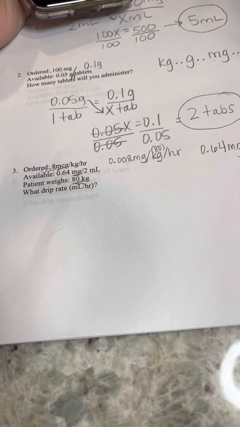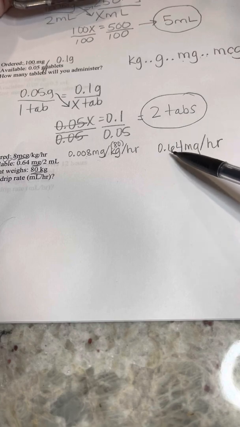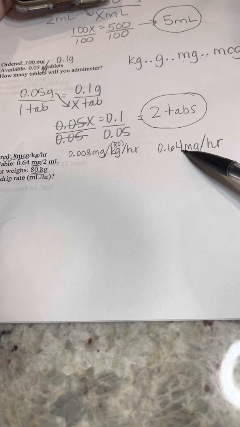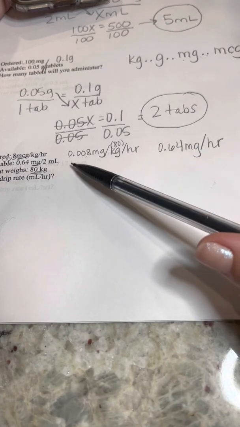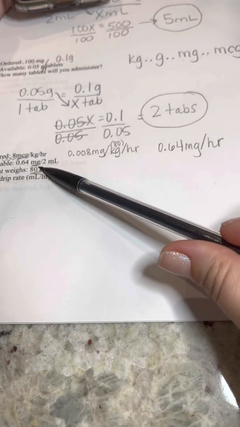So our answer's here already, 2 mLs. But let's say that we weren't sure. Let's still do the math. So the fast way is to take 0.64 milligrams times 2, divide by 0.64.